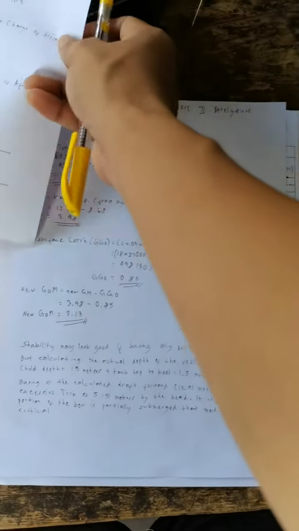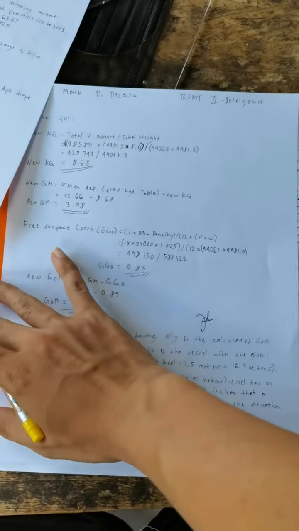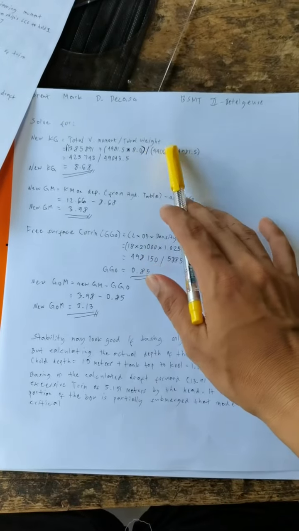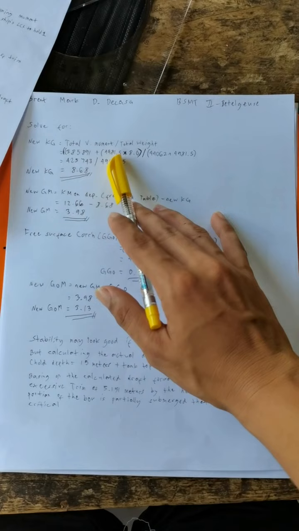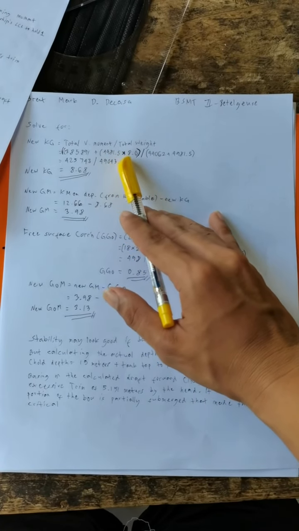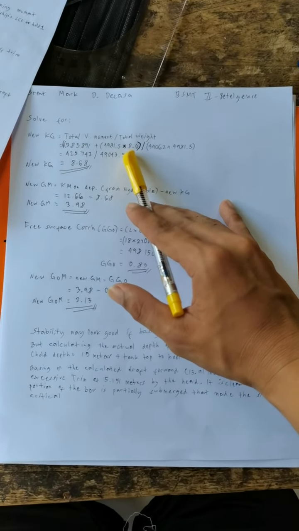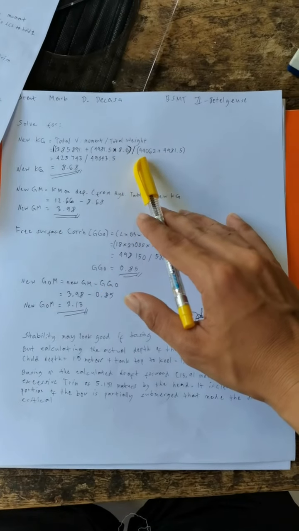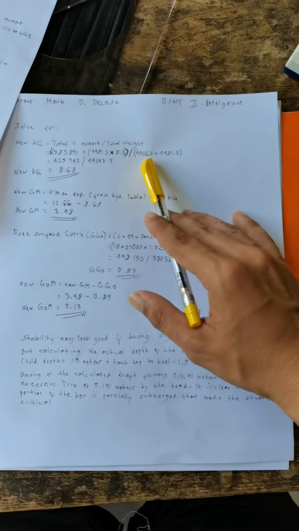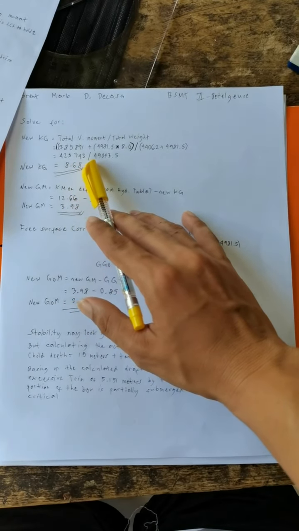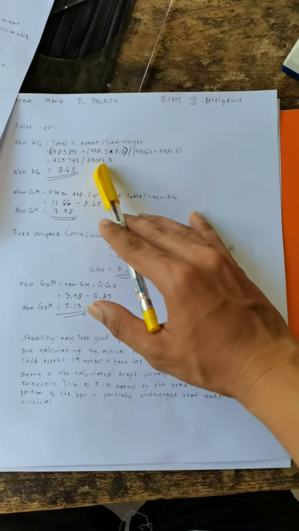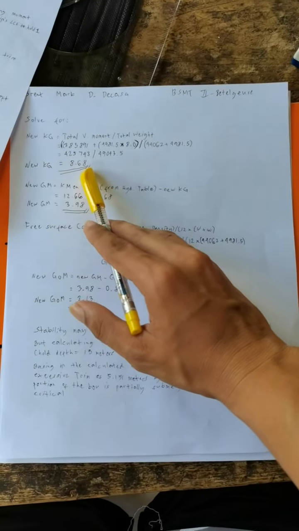To solve for new KG, total V moment divided by total weight: the V moment plus the added weight multiplied by the KG of the cargo hold number 1, divided by the total displacement, is equal to 425,740 divided by 49043.5. The new KG is 8.68.